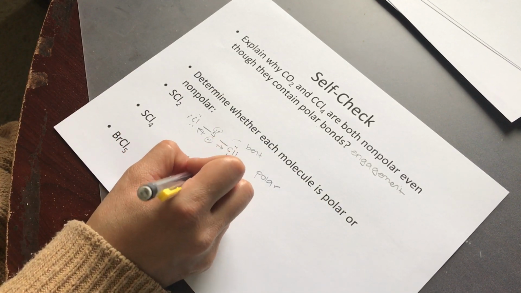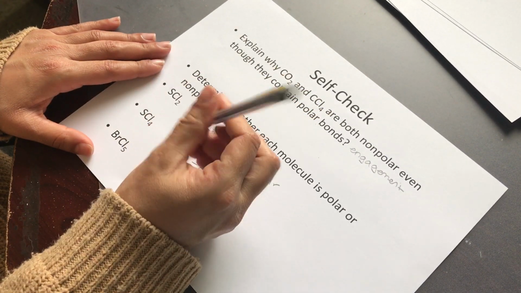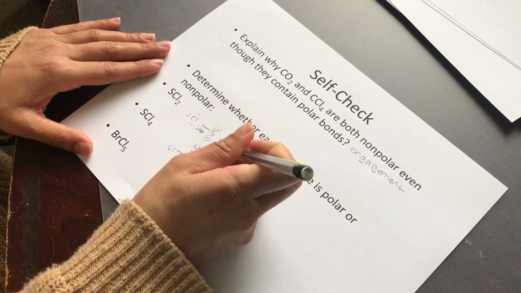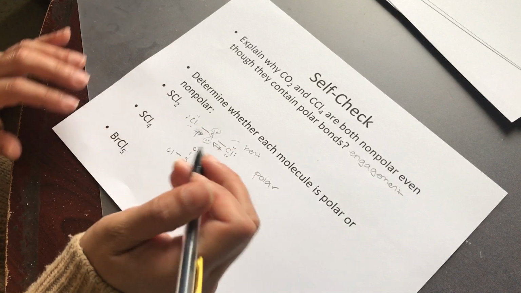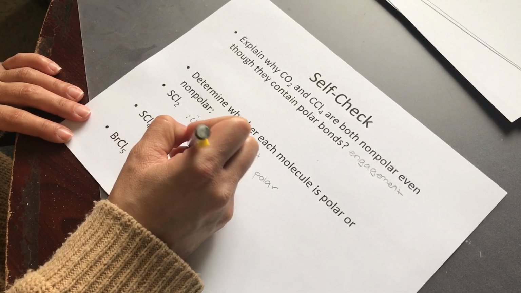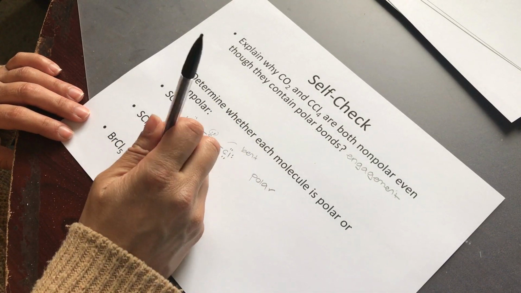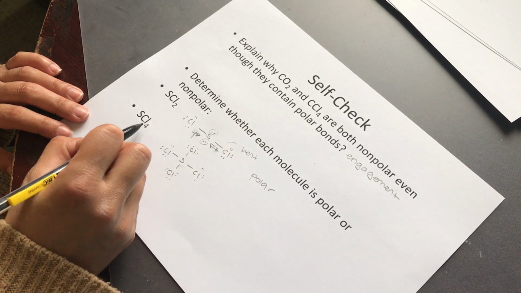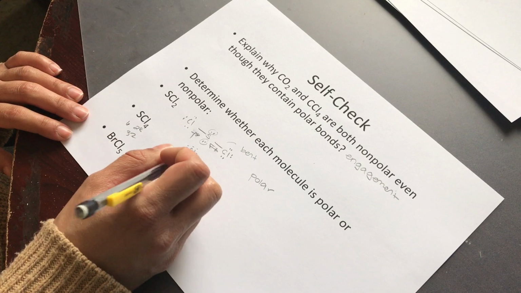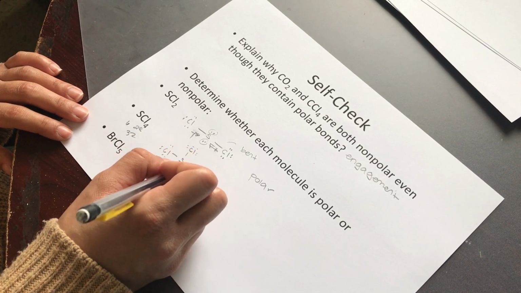Now I have sulfur, chlorine, chlorine, and chlorine. Actually, I was wrong here. Sulfur is more electronegative than chlorine. So, in my other structure, now we have a tetrahedral shape. So usually, actually, do we have a tetrahedral shape? 4 times 7, 28, plus 6, 32. 2, 4, 6, 8, 32.